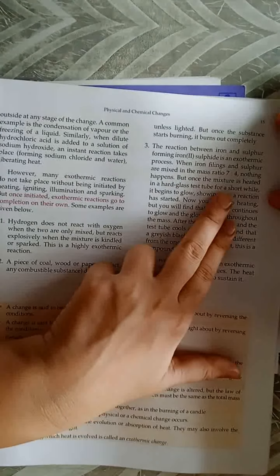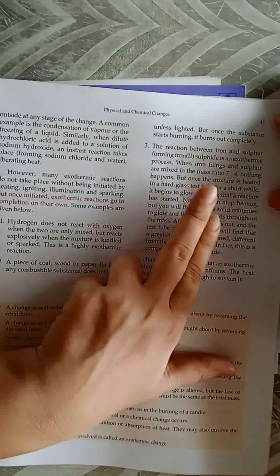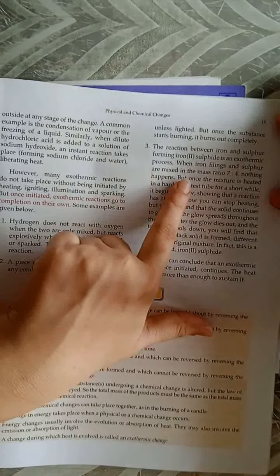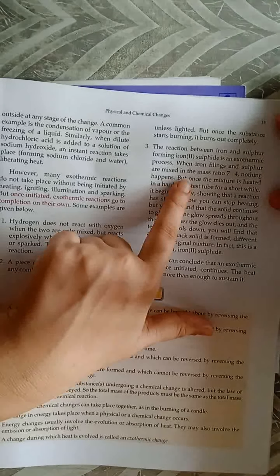Now the third one is, the reaction between iron and sulfur forming iron sulfide is an exothermic process. When we react iron with sulfur, the product formed will be iron sulfide, FeS.